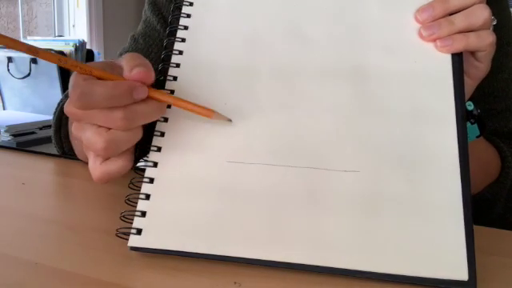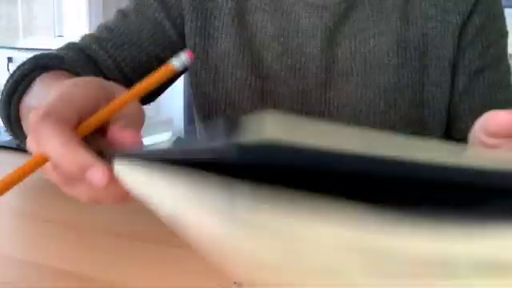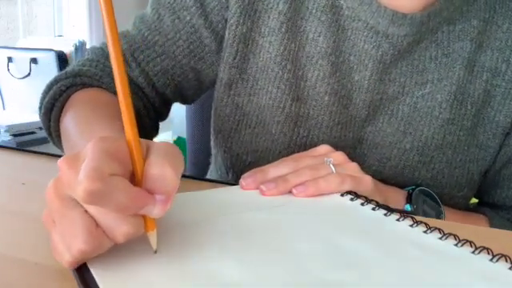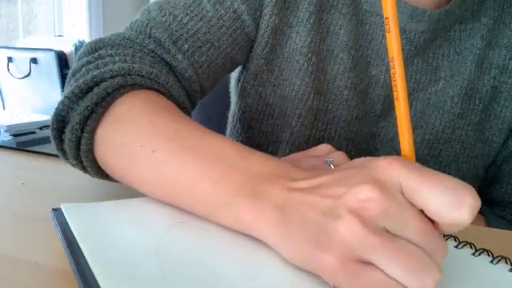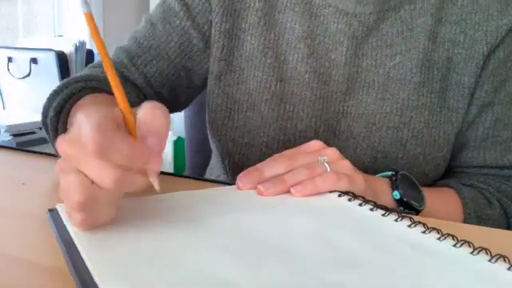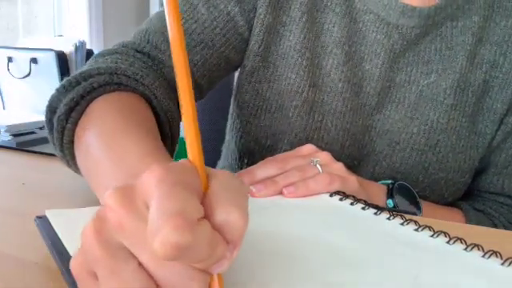And then from here, you're going to round it out and make a circular shape. Again, yours can be as big or as small as you like. If you draw nice and lightly, it's helpful, because then if you have to erase, you don't have super dark marks on your page.